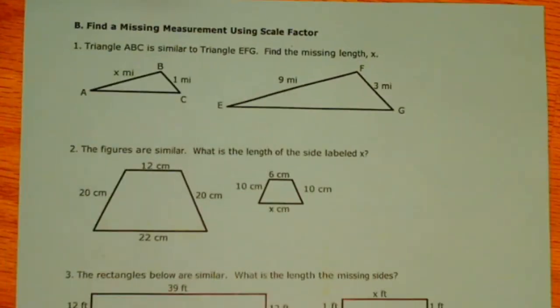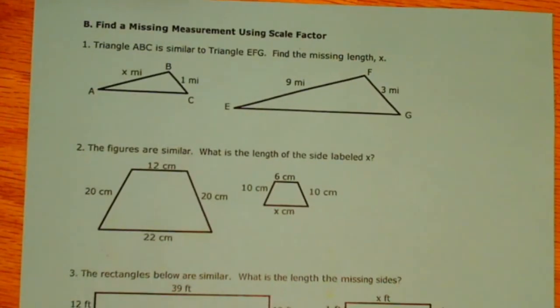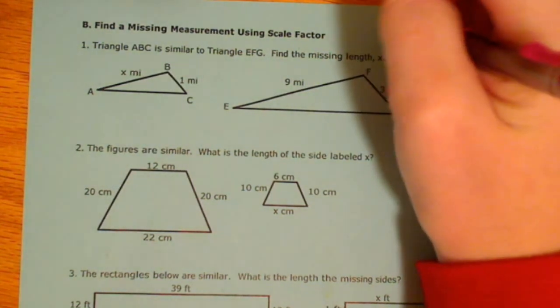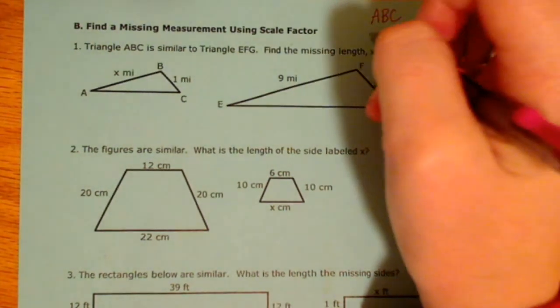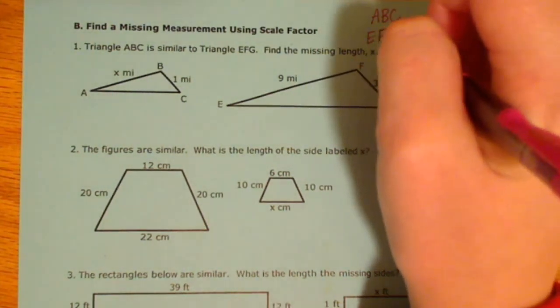Okay, now we're on the back with section B. Find a missing measurement using scale factor. So it says triangle ABC is similar to triangle EFG. Find the missing side length X. So we've got to take our pencil or pen again and write ABC, and underneath it, the letters that correspond to it are E, F, G.